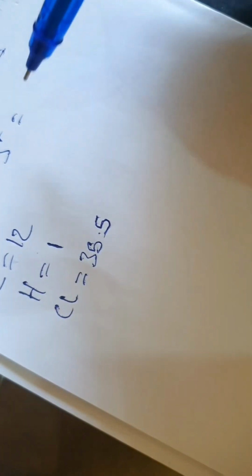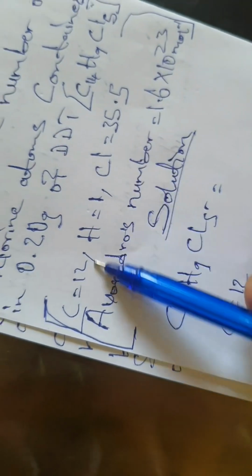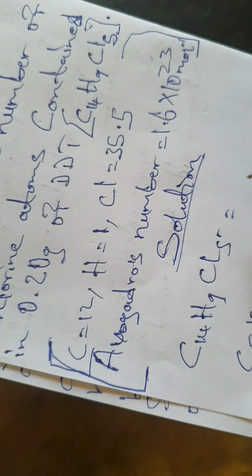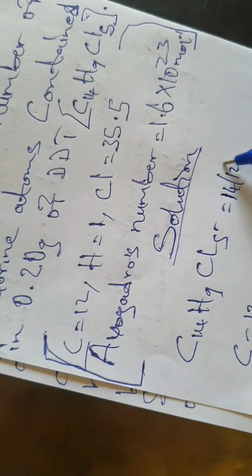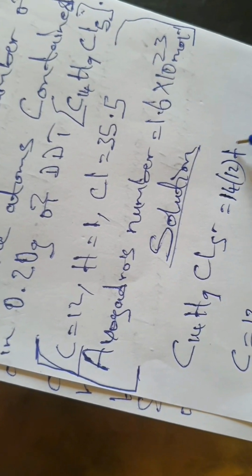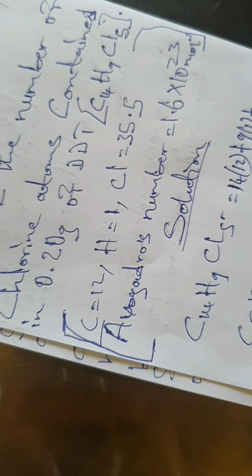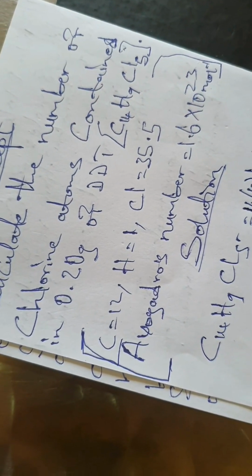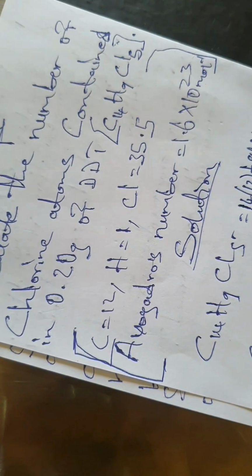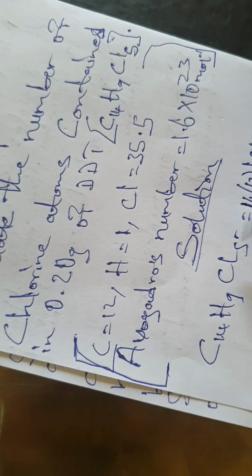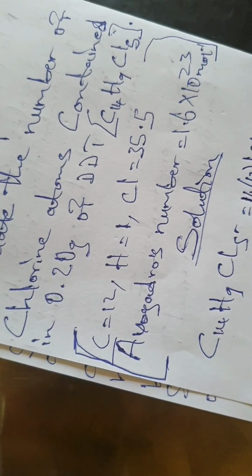So from there we can substitute this one here. They already give us this. Let's continue. So now 14 into 12, brackets close, plus 9 into 1, plus we have oxygen, chlorine is 35.5. They give us 5 multiplied by 5. So let's calculate it now.